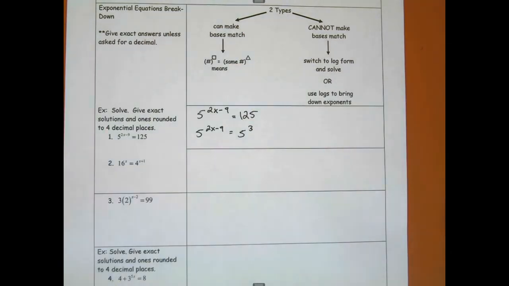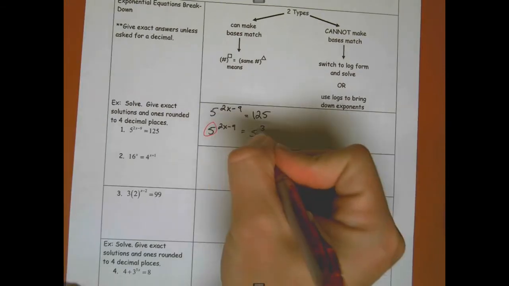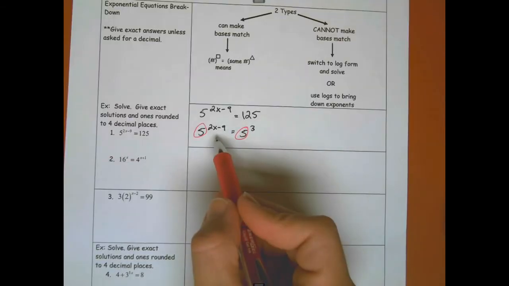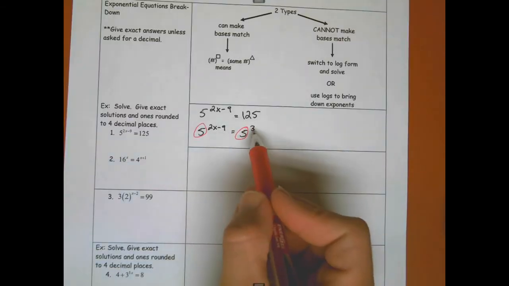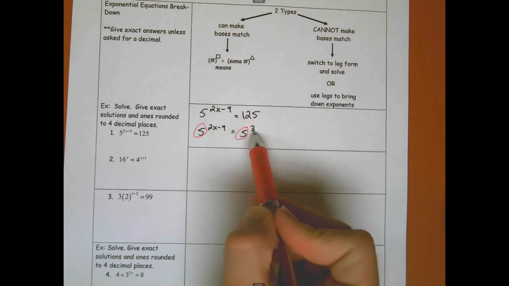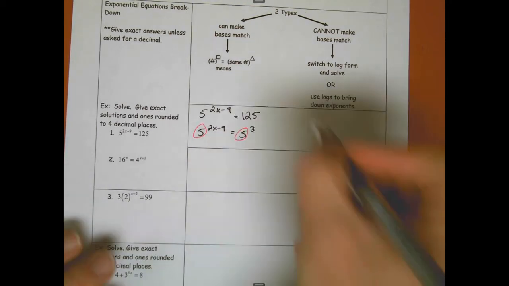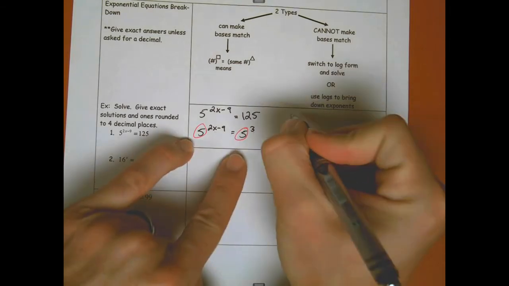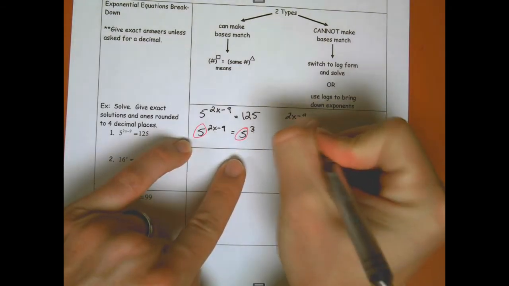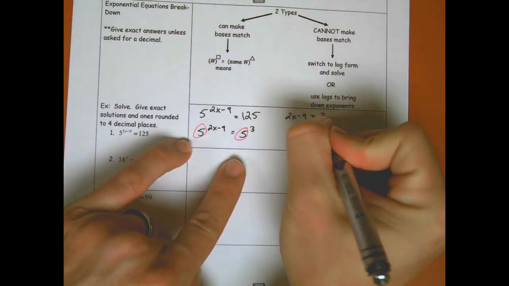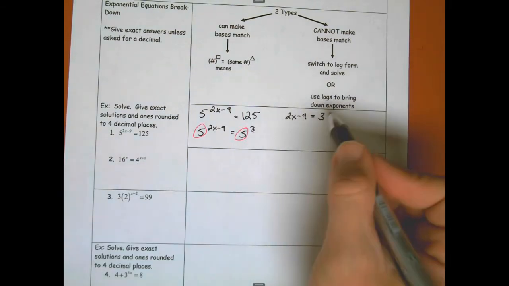And now we have this case where I have 5 and 5 here. So 5 raised to the power is equal to 5 raised to the power. So these must be equal. It's not really that the bases cancel. We can just assume that they're equal, and 2x minus 9 must be equal to 3. And then solve this equation.